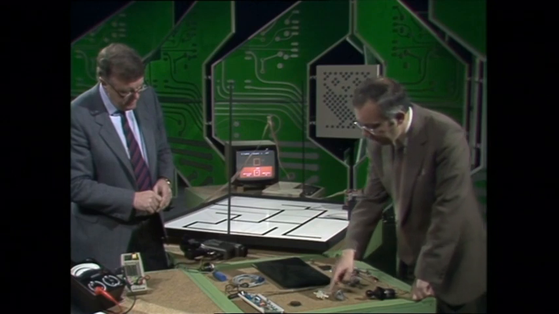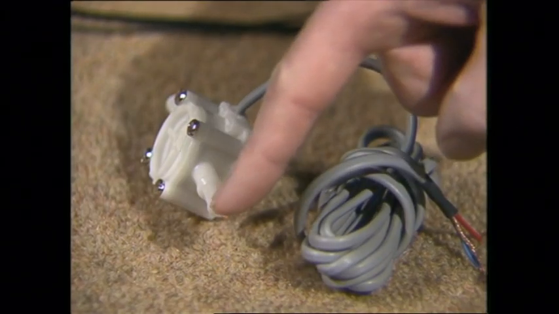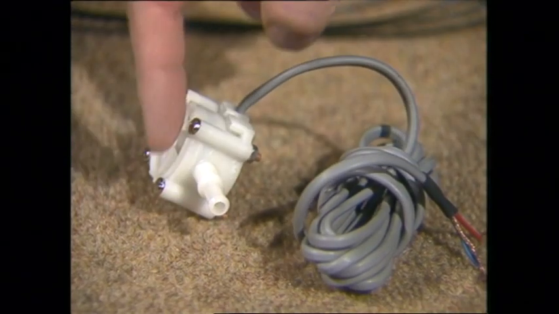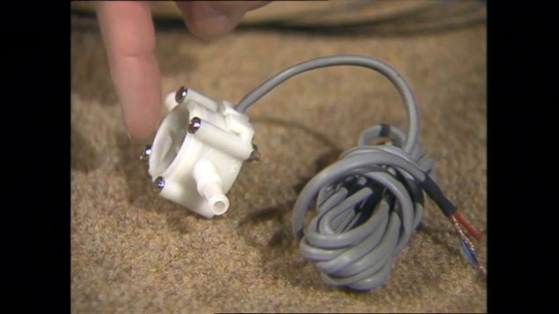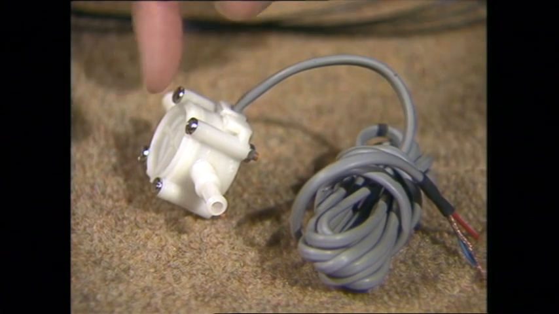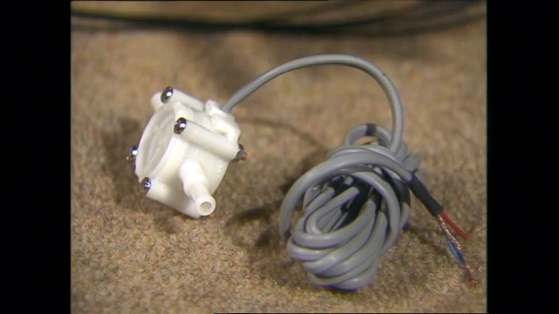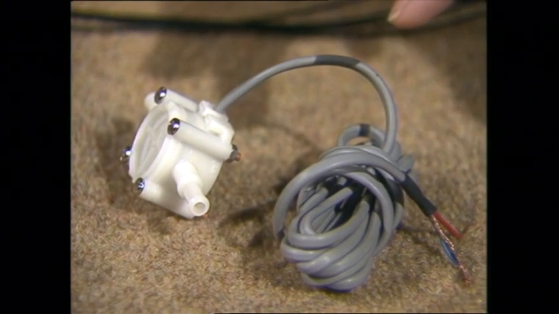And here is a flow meter. As fluid flows through here, it rotates a vane and comes out, and as the vane rotates, each time it goes round, it produces a pulse, so you can tell how much fluid's gone through. That would be used, for example, in a car to determine how many gallons of petrol you'd used.